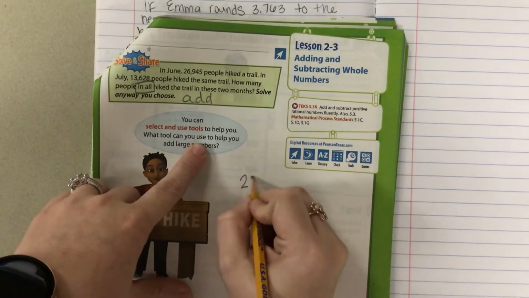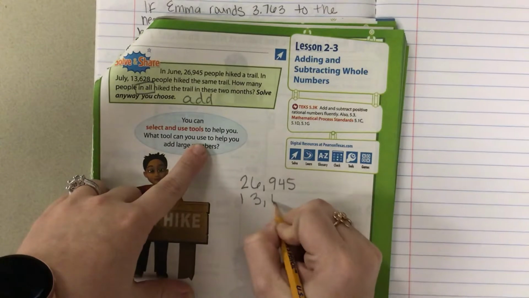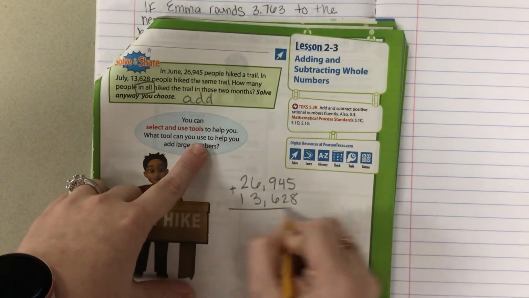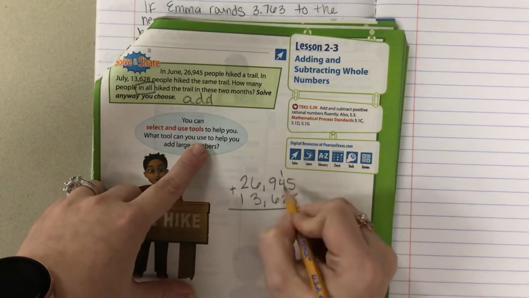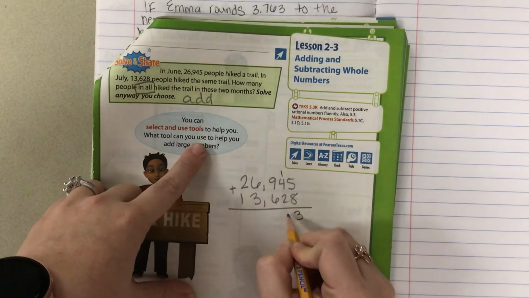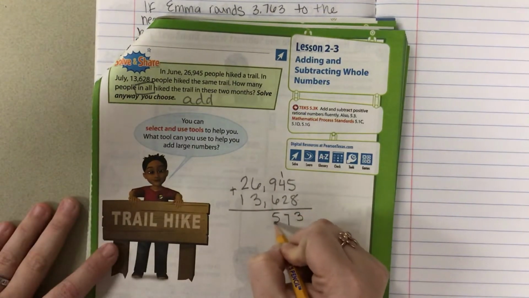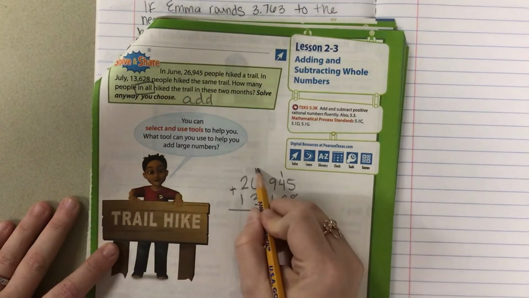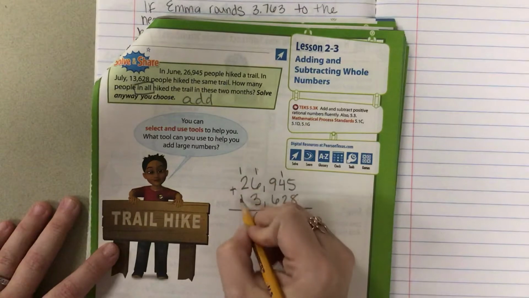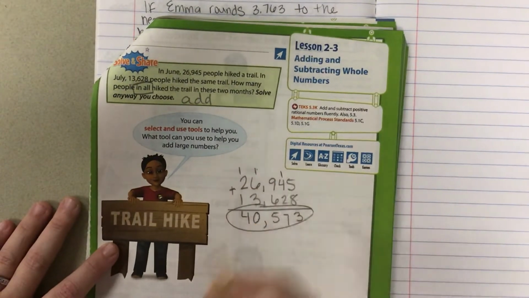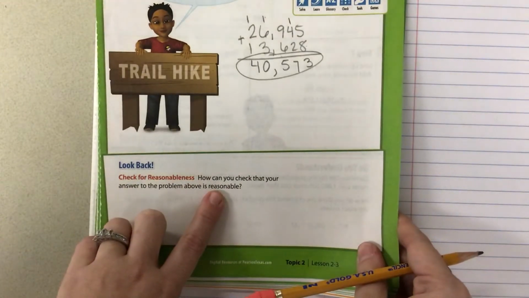So now I can go ahead and line up the place value. I'm going to add. So 5 plus 8 is 13. 4 plus 1 is 5, plus 2 is 7. 9 plus 6 is 15. 6 plus 1 is 7. 8, 9, 10, 2, 3, 4. So my answer is 40,573.